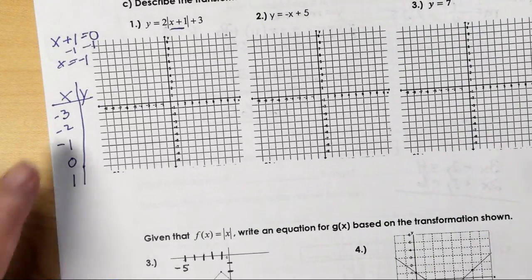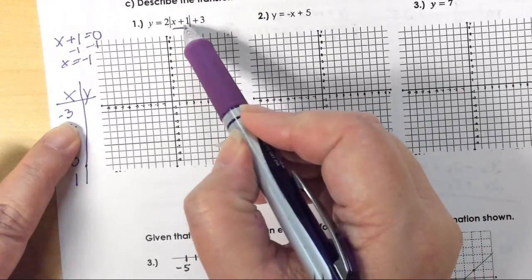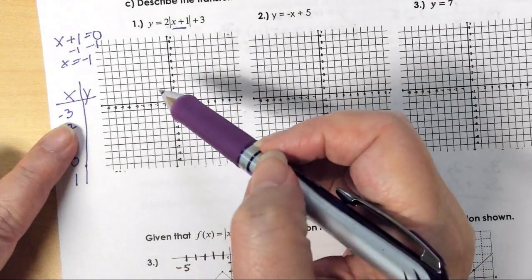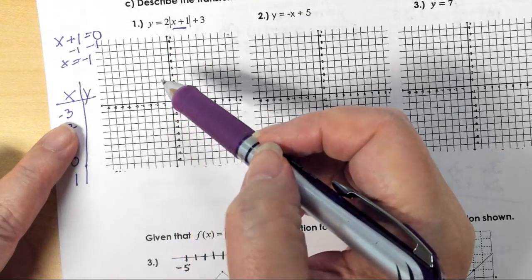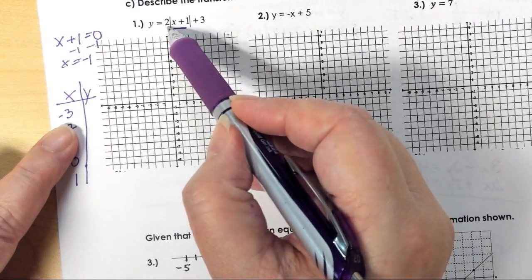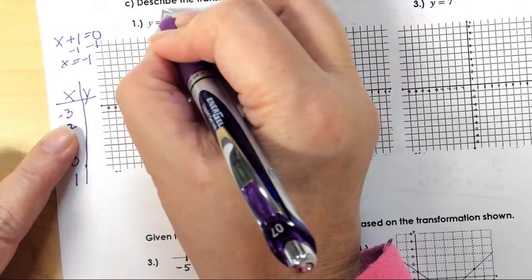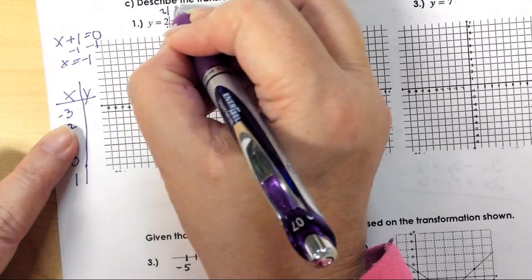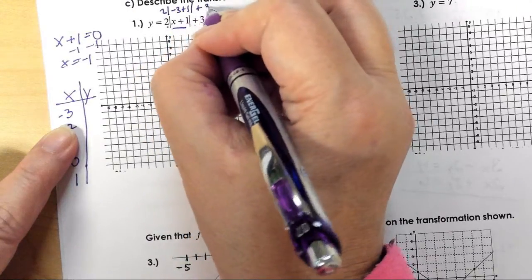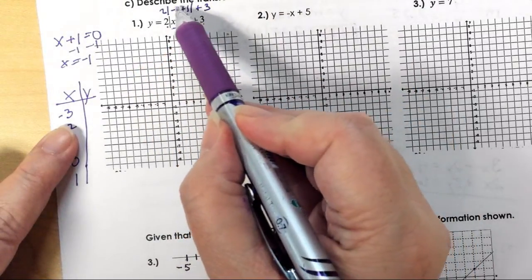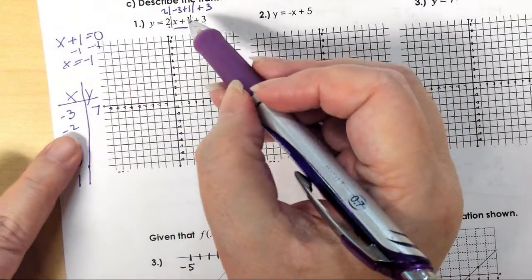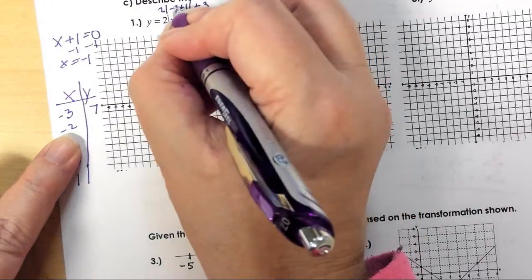We have negative 3 plus 1, which gives me a negative 2. What's the absolute value of negative 2? It's 2. 2 times 2 is 4, plus 3, because this is what we're doing. So we have 2 times 2 is 4, plus 3 is 7. Then we put in our negative 2.